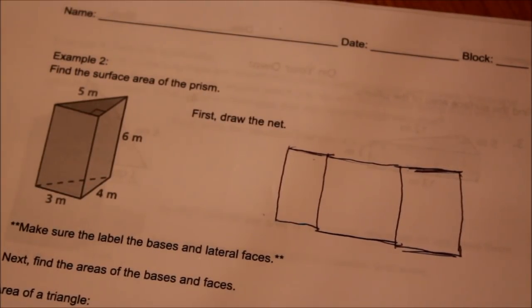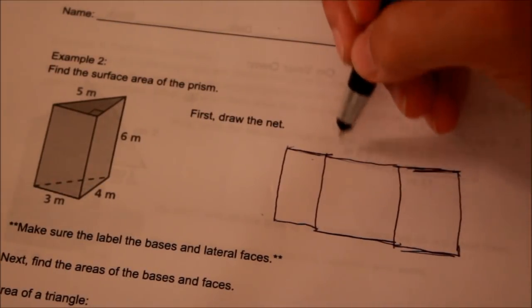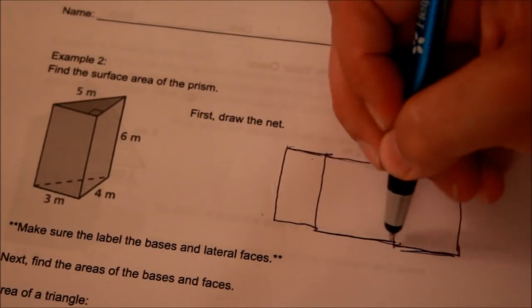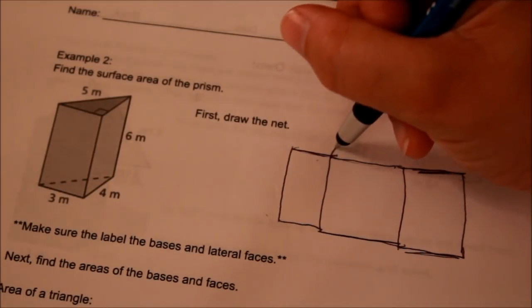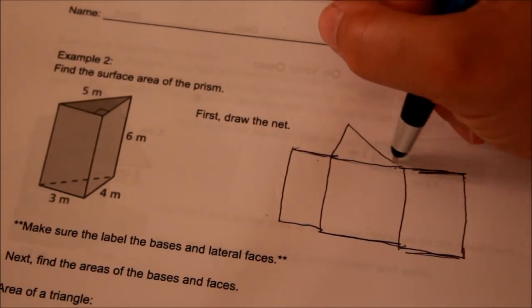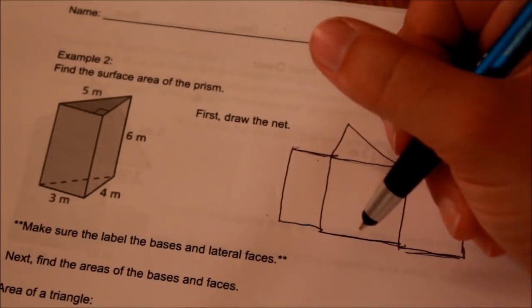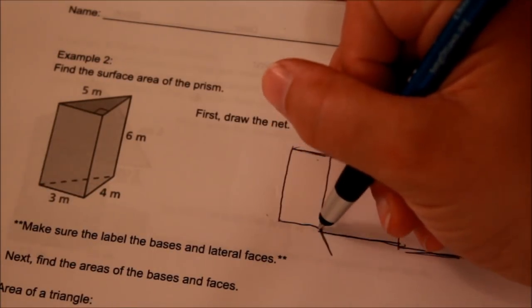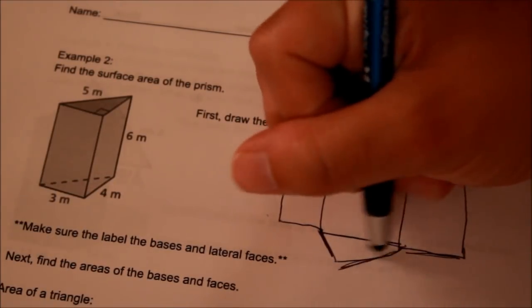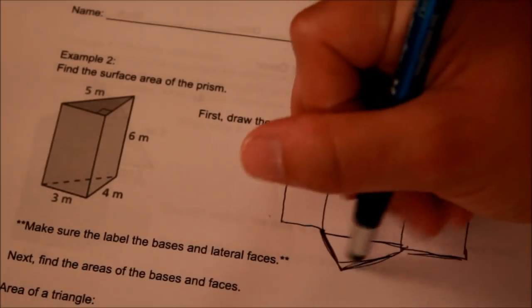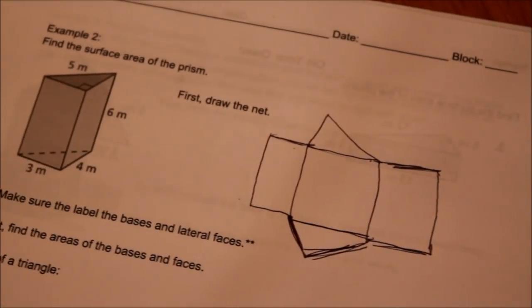And now my triangles are going to have the same base here and here. They're going to connect to the center one. So I'm going to draw a slant here and connect it here. And it's going to mirror it on this side. Once again, I realize it's not perfect. This is just a sketch of the net so that we can see what we're working with.